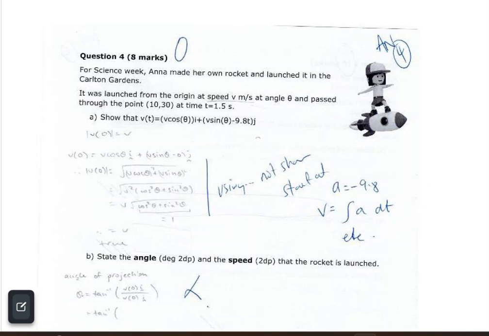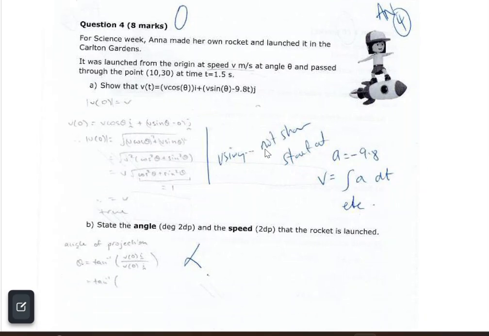Question number 4, it's the projectile question. You didn't really do any of this question. You prioritised your time elsewhere. So maybe work through this at some point.